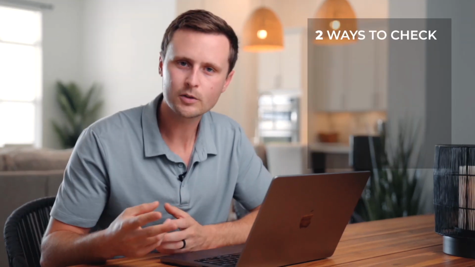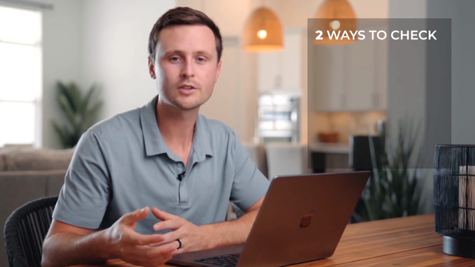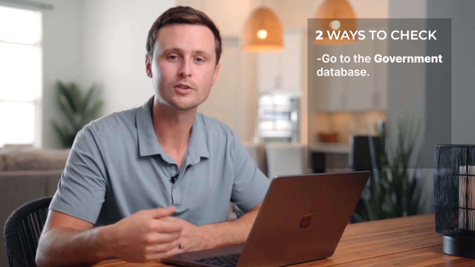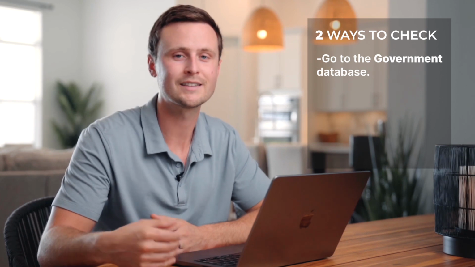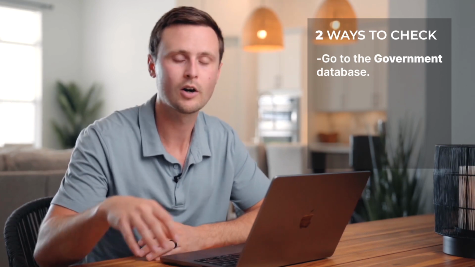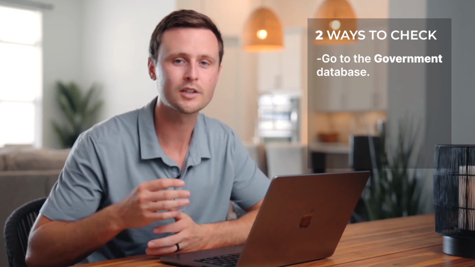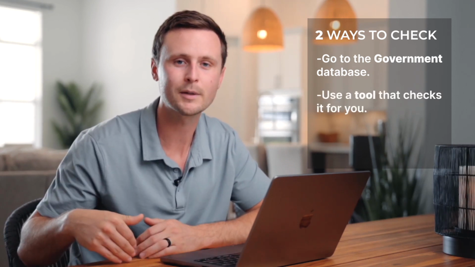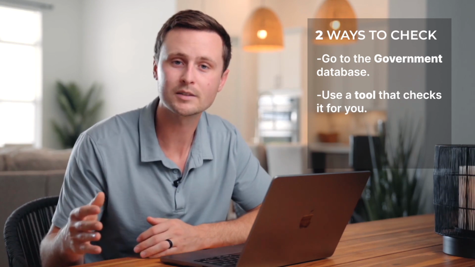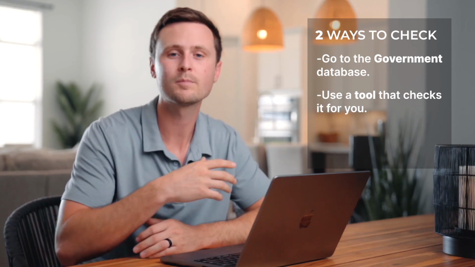Now, there's two ways that you can really check for these trademarks. First is you can go to the government database. You can search through the trademarks for the slogan and see if it is copyrighted or trademarked on apparel. This is kind of a lengthy process, so the alternative is you can use a tool that just checks the database for you. So you can just enter in as many slogans as you want to check, hit enter, and it's going to say, yes, you can use it, or no, it's protected. So take this one seriously. This is a really important one that you don't want to make the mistake of.